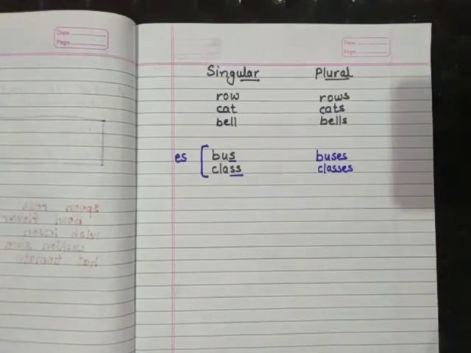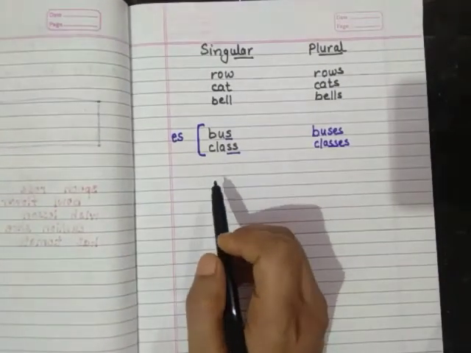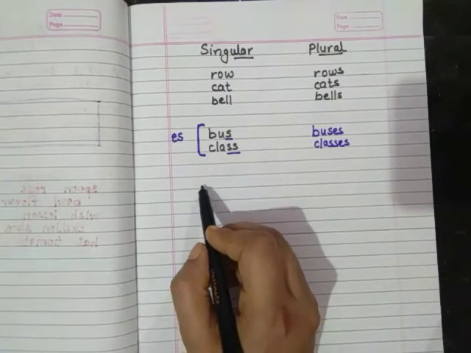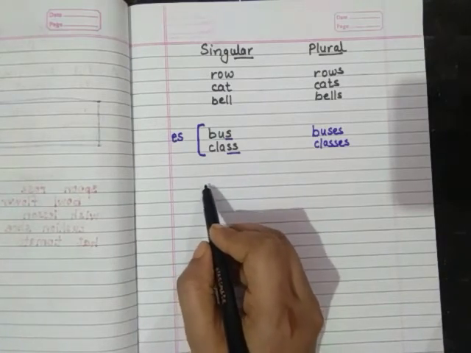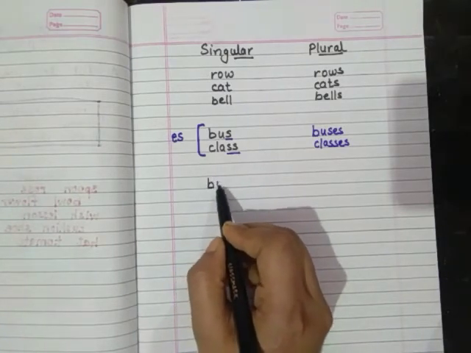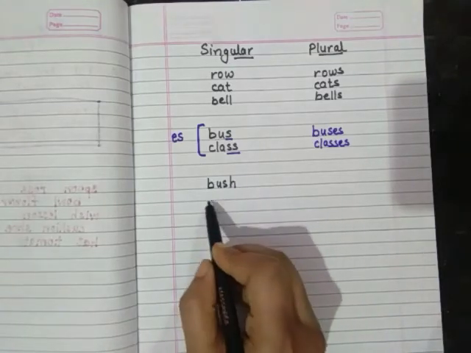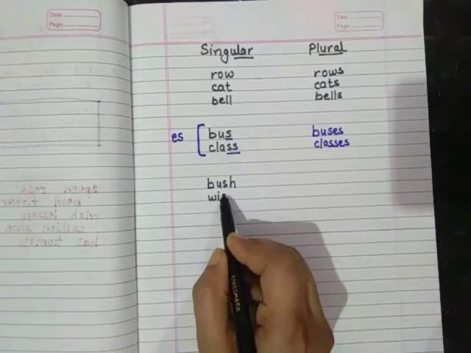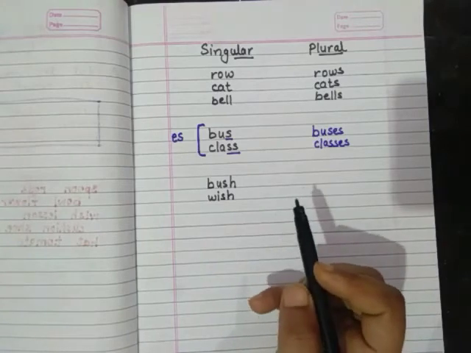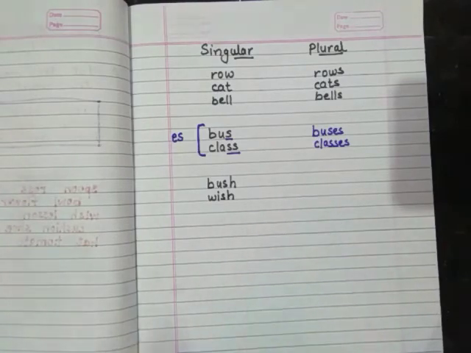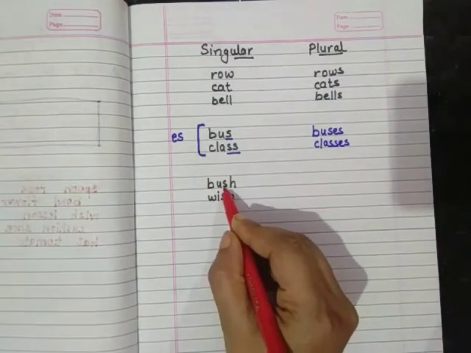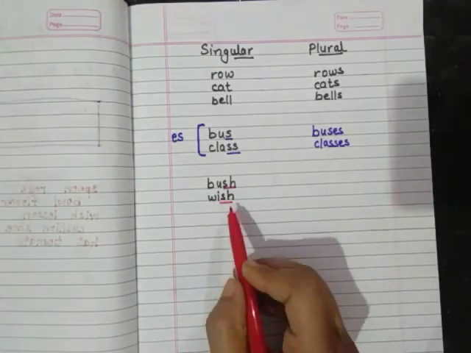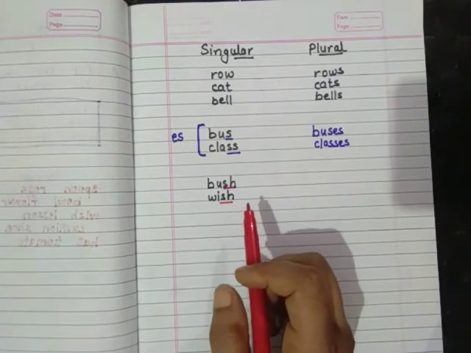Now the next example is, I'm going to write two words that end with SH. Now the words I am going to write will end with SH, like BUSH, bush, and WISH, wish. See here also the word ends with the sh sound. SH says sh.